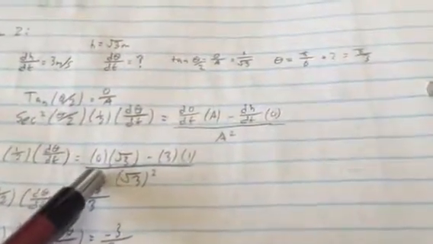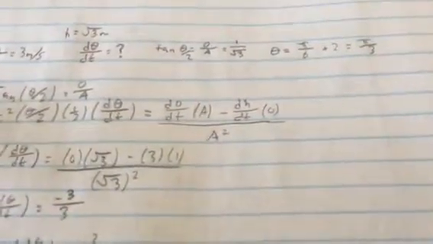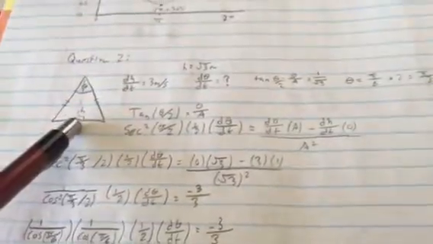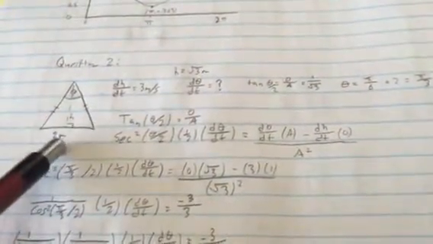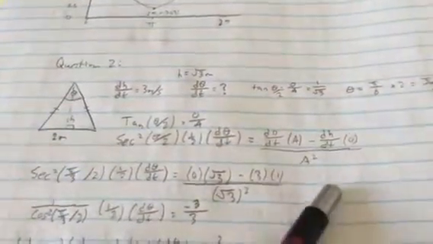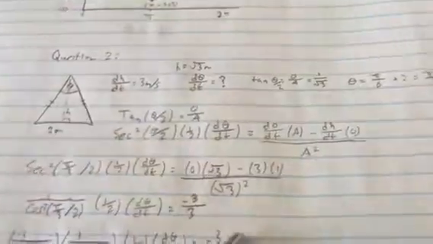So 0 because the opposite side isn't changing at all. A is always going to be square root of 3, and the height is changing at 3 meters per second, and the opposite side is always going to be 1, and then a is also square root of 3.